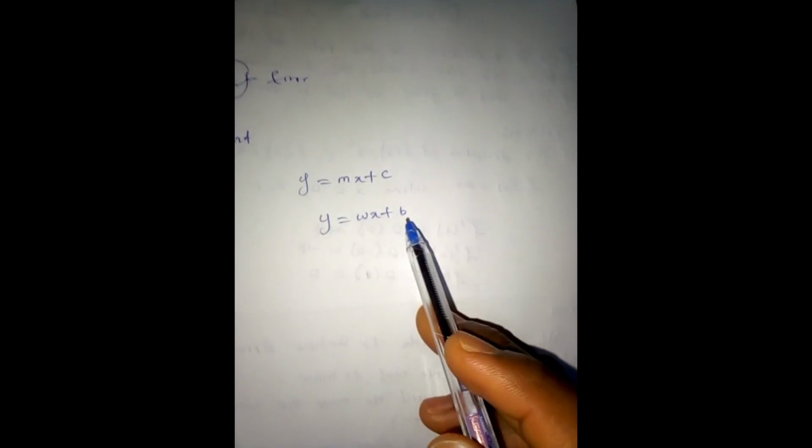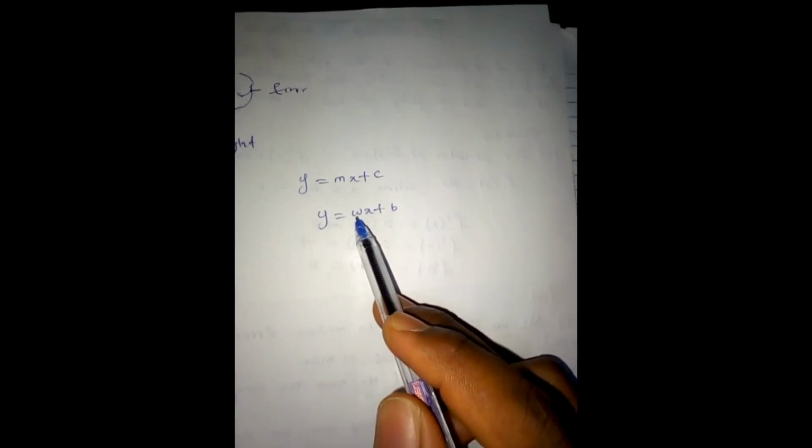For a particular prediction, this is the formula for it: y equals wx plus b, where b is our base, w is our weight, x is the input, and y is the prediction, the actual value we are looking for. There's nothing much different between these two. The weight tells us more about the input, and b is the base, the intercept.